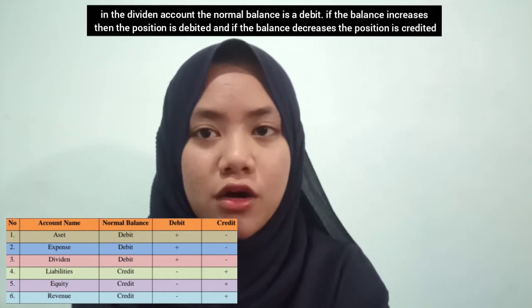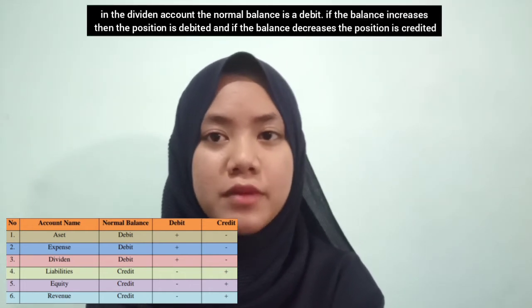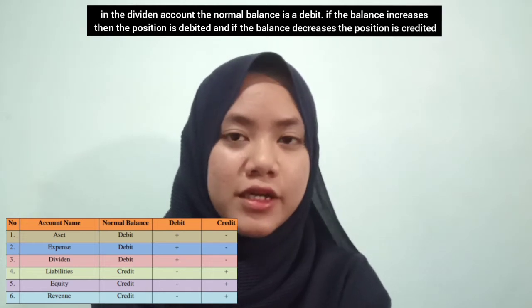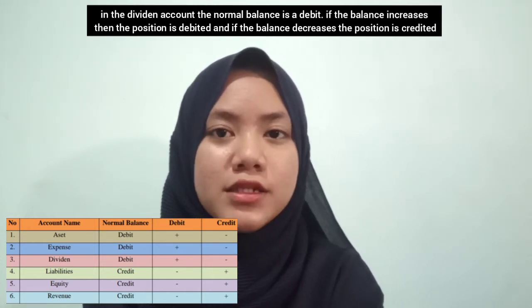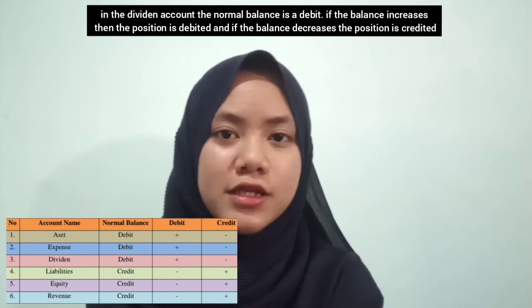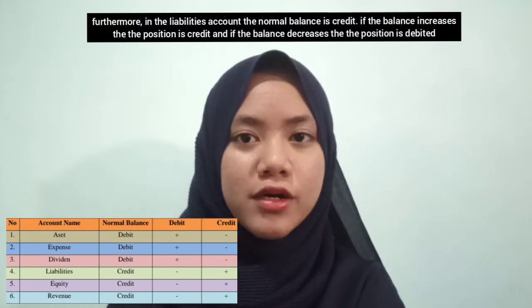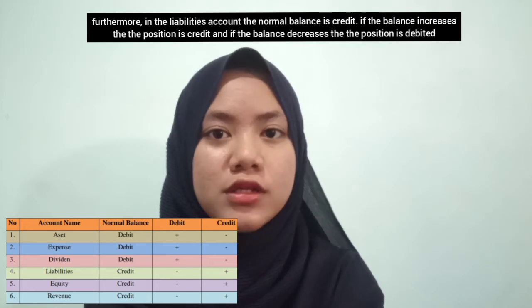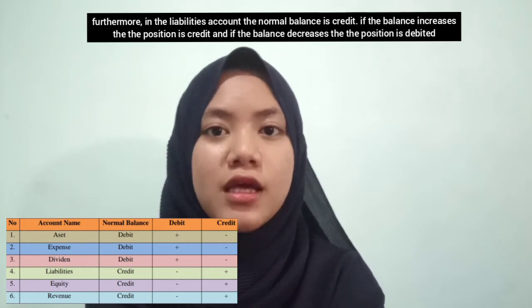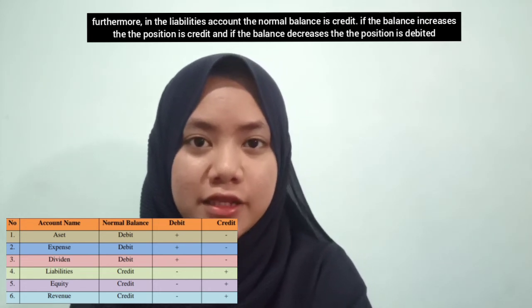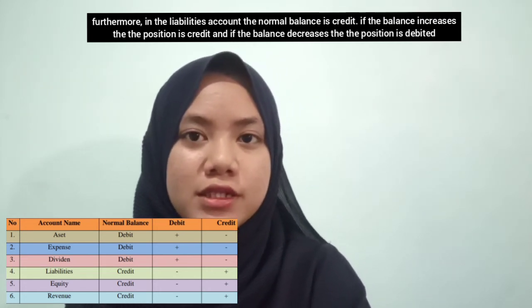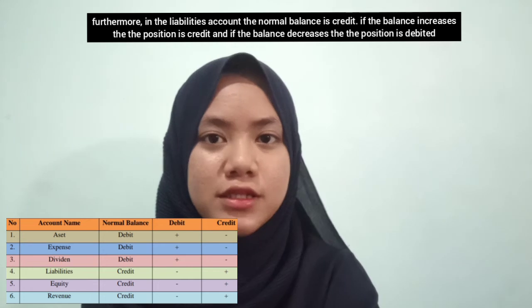In the dividend account, the normal balance is a debit. If the balance increases, then the position is debit, and if the balance decreases, the position is credit. Furthermore, in the liabilities account, the normal balance is credit. If the balance increases, then the position is credit, and if the balance decreases, then the position is debit.